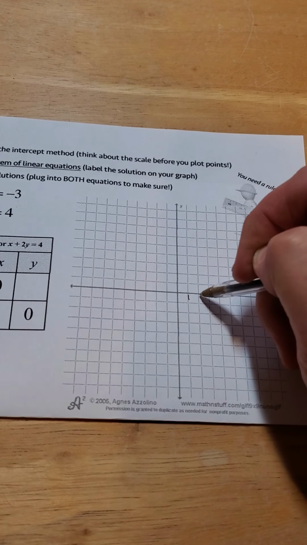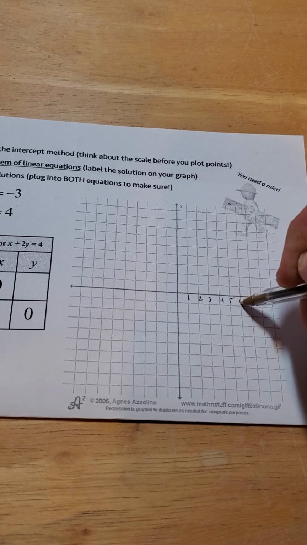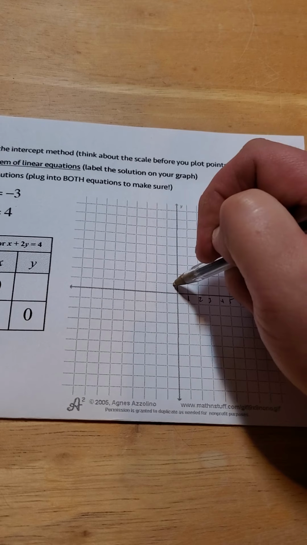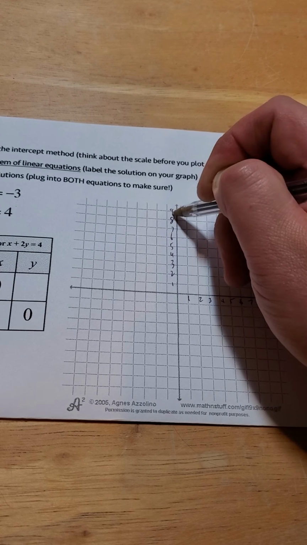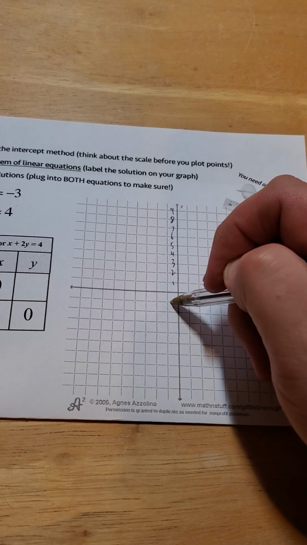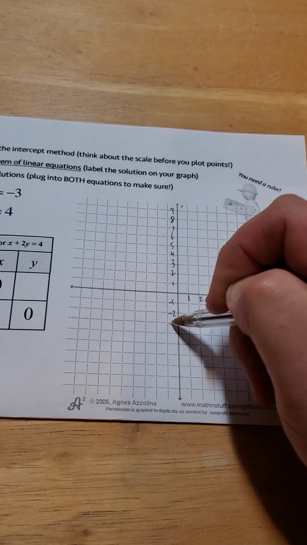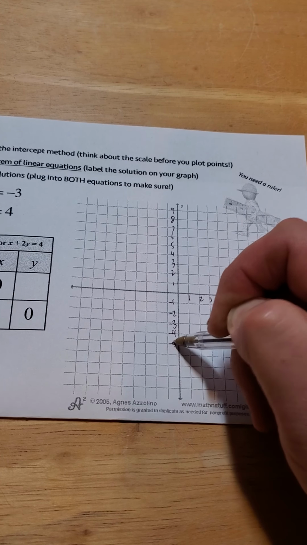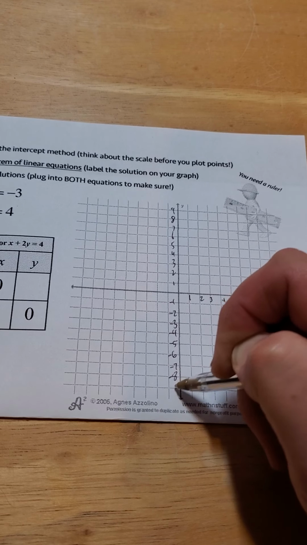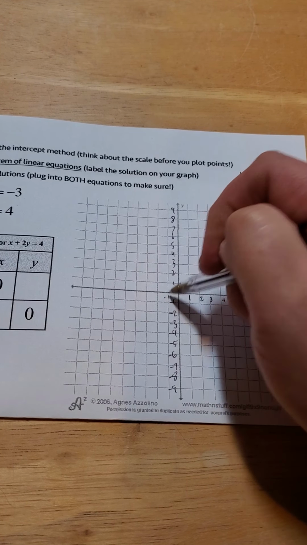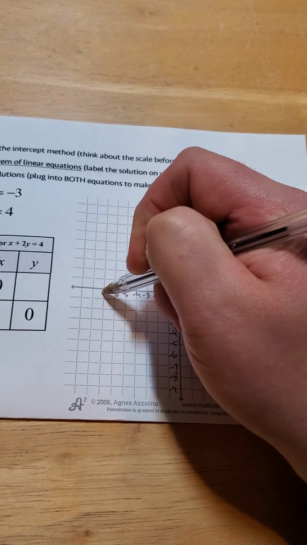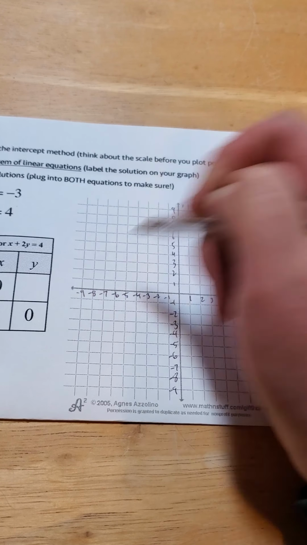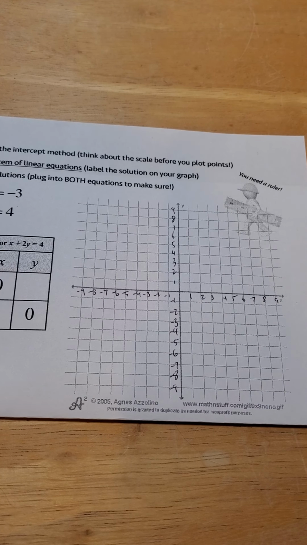So on the x-axis, I've got 1, 2, 3, 4, 5, 6, 7, 8, 9, and on the y-axis, and then in the negative y-axis, we've got -1, -2, -3, and so on. And we have scaled the graph. Hope it's right, because I'm doing this in pen.